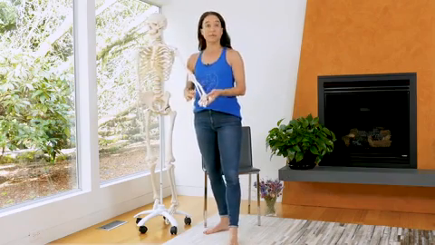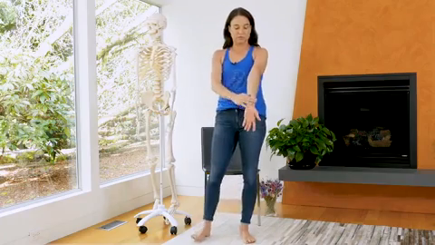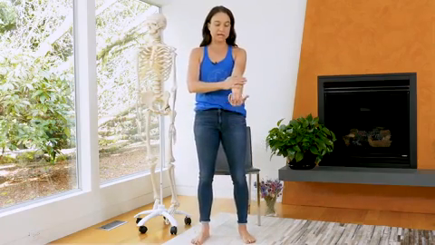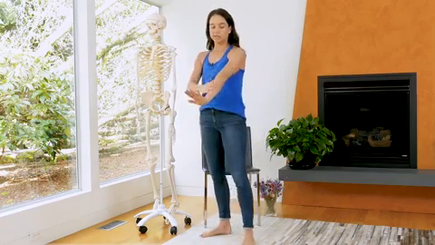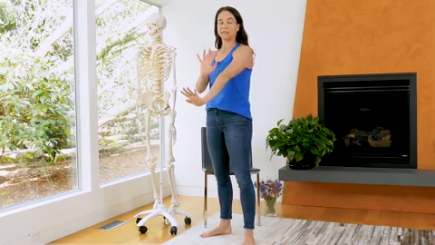Then the last thing we looked at briefly was the flexors and extensors. Flexors, remember, on this thin skin side, curling the fingers and the wrist, and the extensors on this thicker skin side, extending the fingers and the wrists.